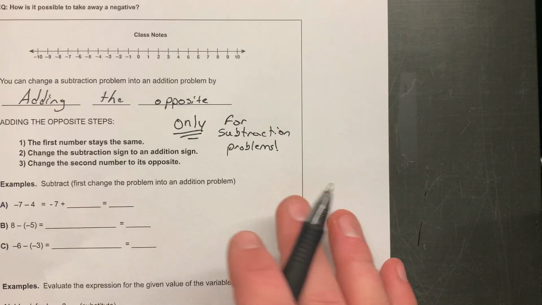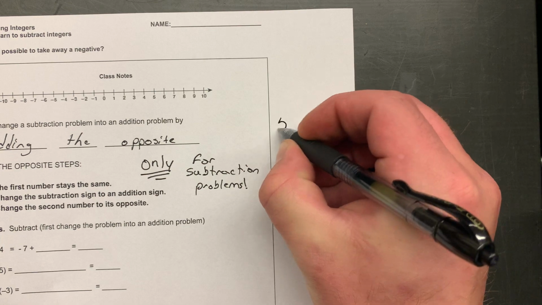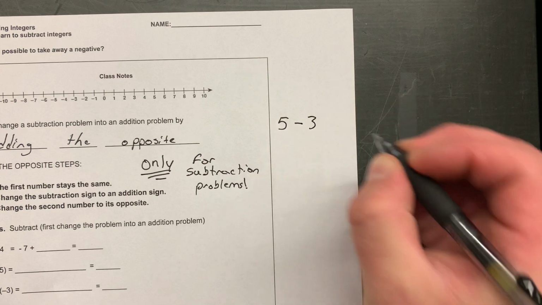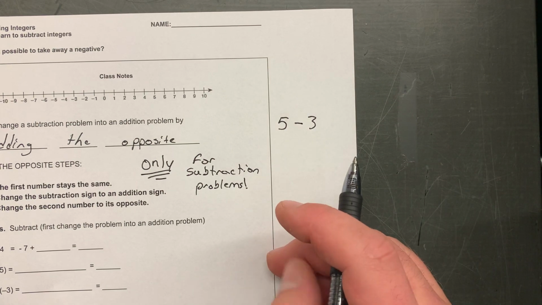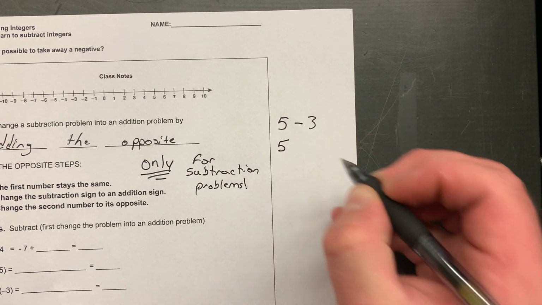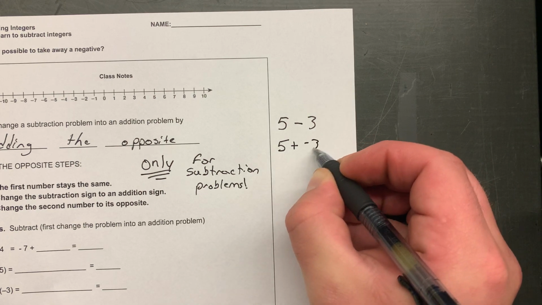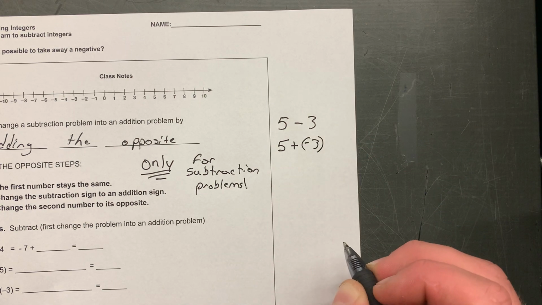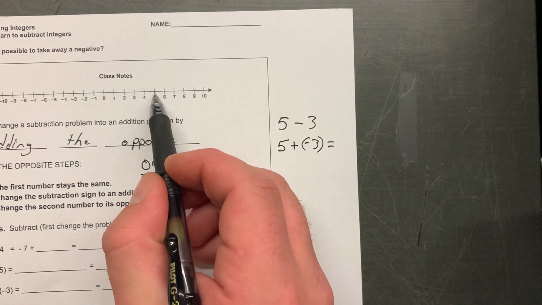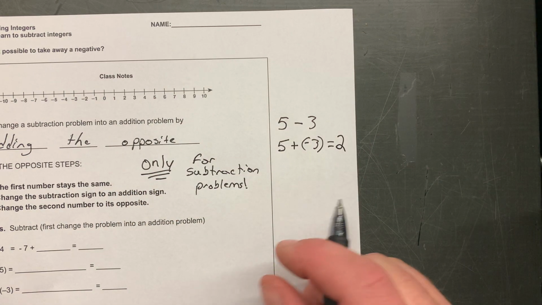I don't have them written down, but I'm going to ask that you write them down on the side here. If we have 5 minus 3, simple problem. I keep this first number the same. I change the subtraction sign to an addition sign. And I do whatever the opposite is here. 5 plus a negative 3. If I'm having 5 and then I give it negative 3, I'm going to move 1, 2, 3, to 2. Now that's a fairly simple problem.